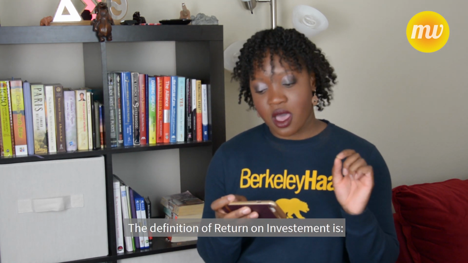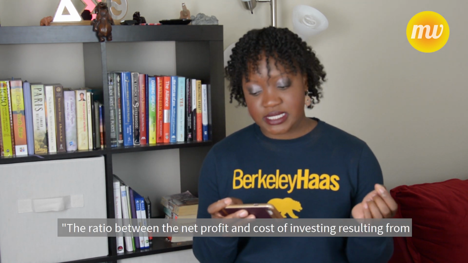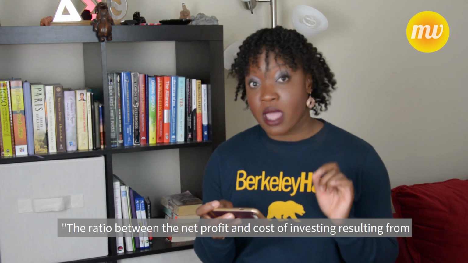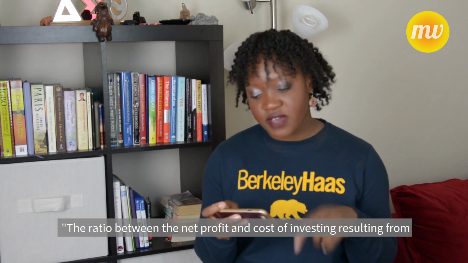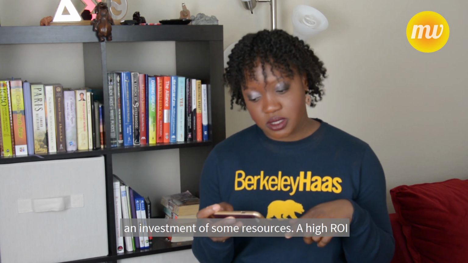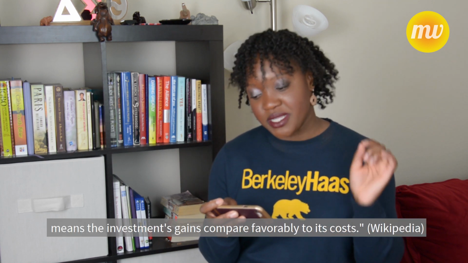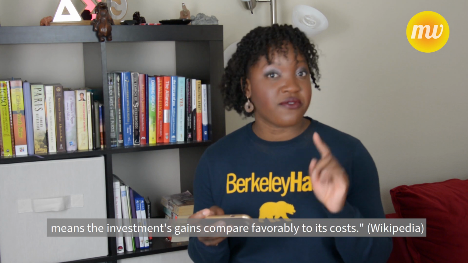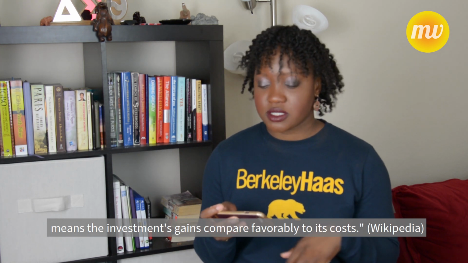So the definition of return on investment is the ratio between the net profit and cost of investing resulting from an investment of some resources. A high ROI means the investment's gains compare favorably to its costs.